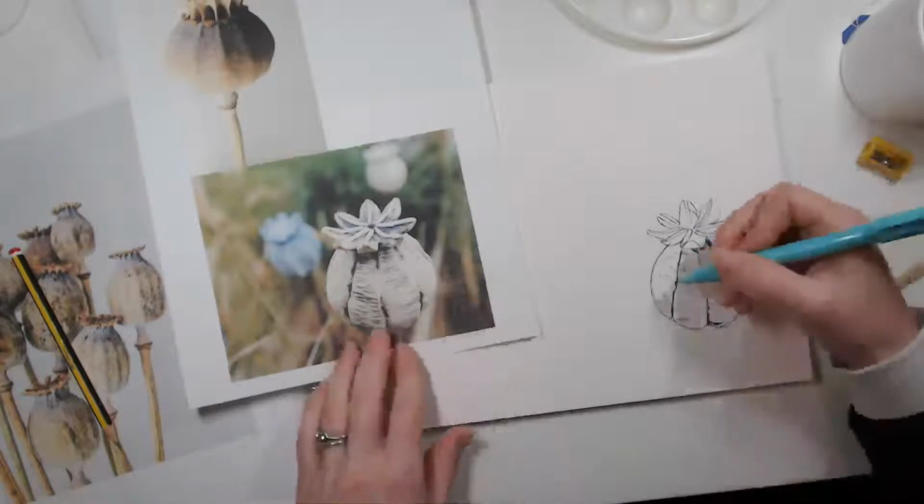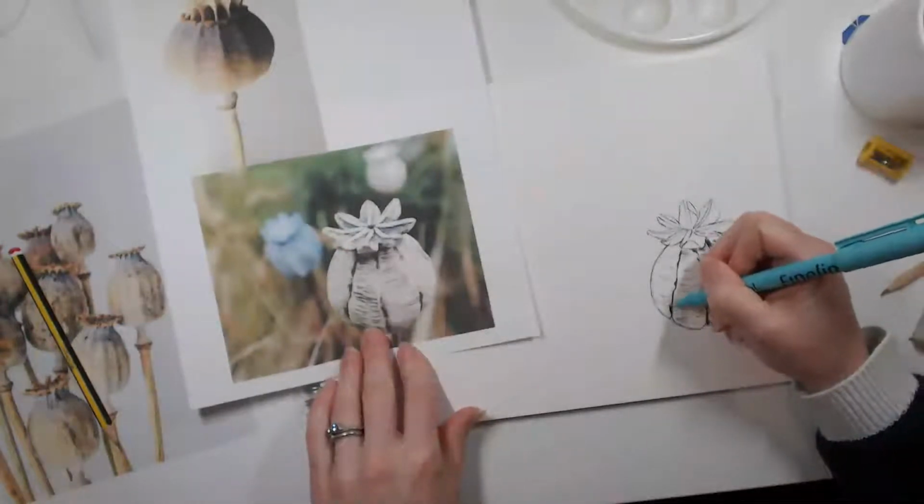And then you can do the same thing on the top as well of the flower.